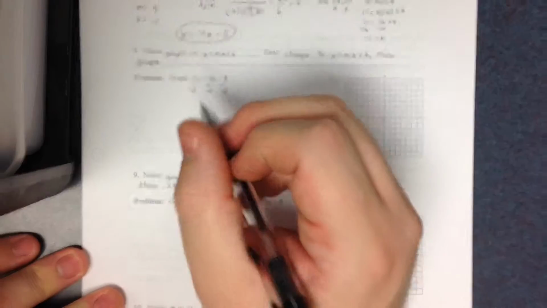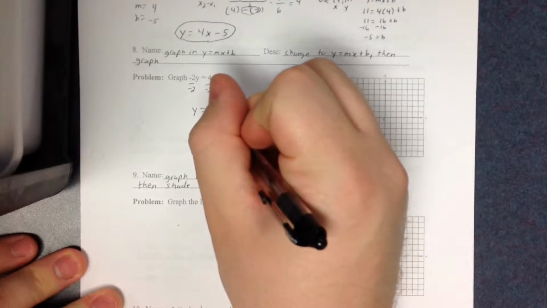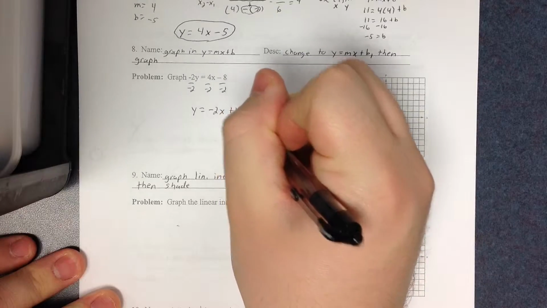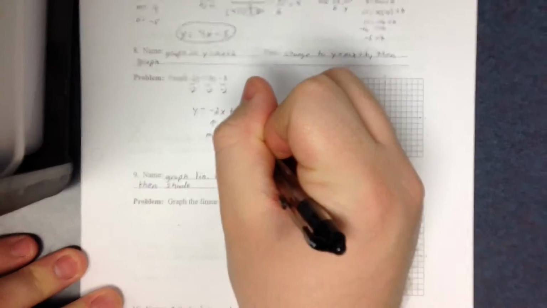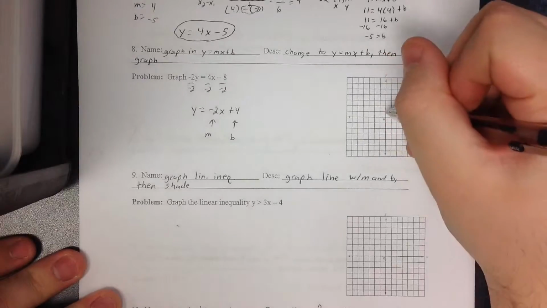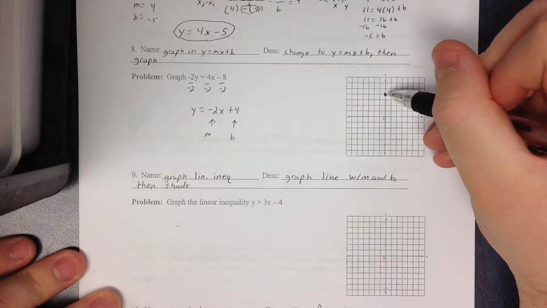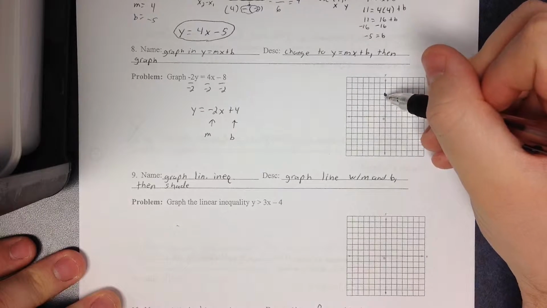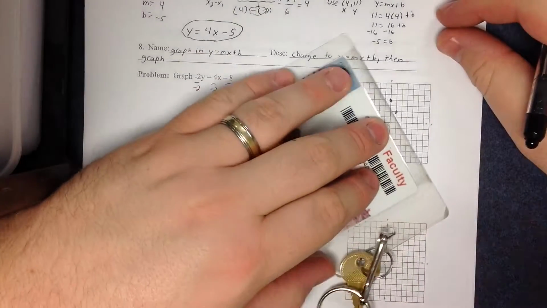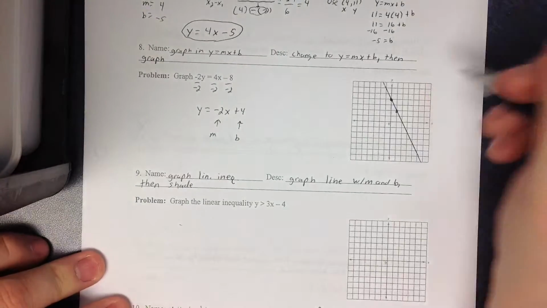So this would cancel. -2 divided by -2 is just +1. So I have y equals 4 divided by -2 is -2, so I have -2x. -8 divided by -2 is a +4. So that means -2 is my slope, and 4 is my b, or the y-intercept. And we start at the y-intercept, so I start at 4 on the y-axis, and my slope is -2. Remember, -2 is a fraction, it's -2 over 1. So I go down 2, to the right 1. Draw my line.